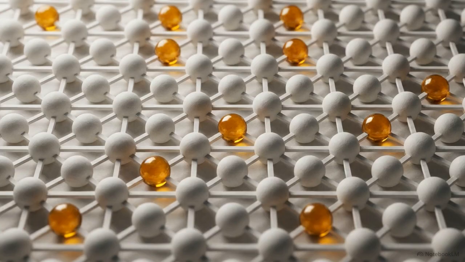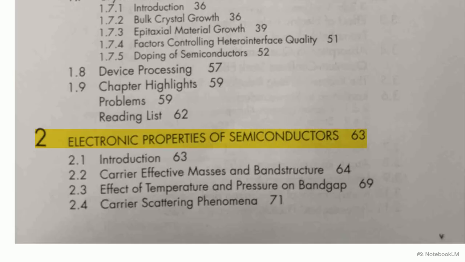We also swap out standard tiles. This doping invites special guests. This customized crystal lattice is a meticulously designed environment built specifically to control energy. Moving to Chapter 2 of our guide, we transition from the physical structure of the building to its electronic properties.